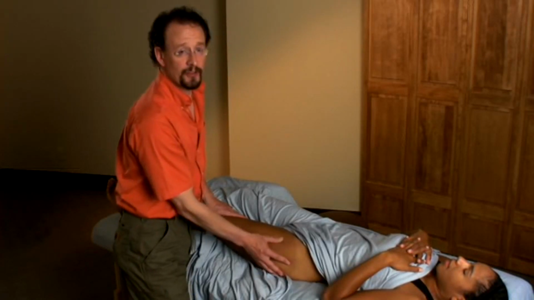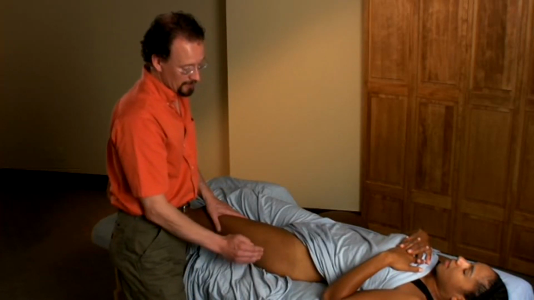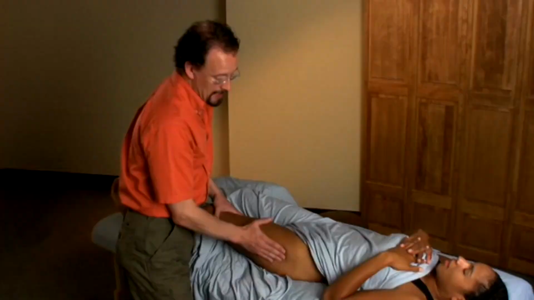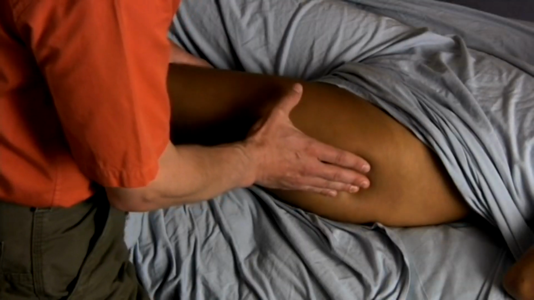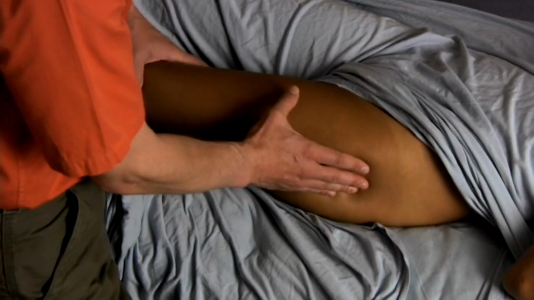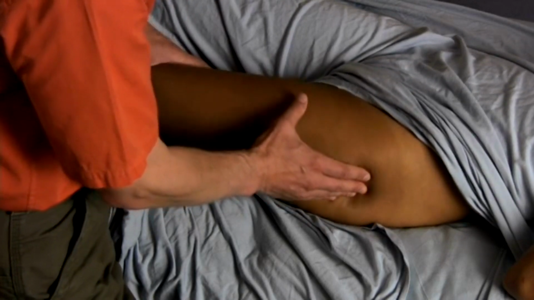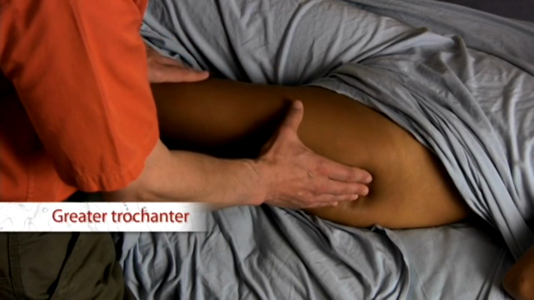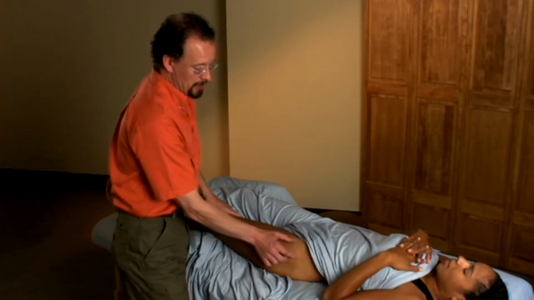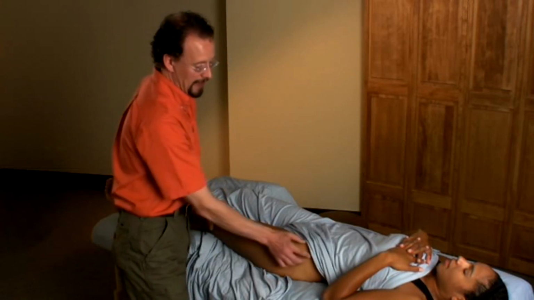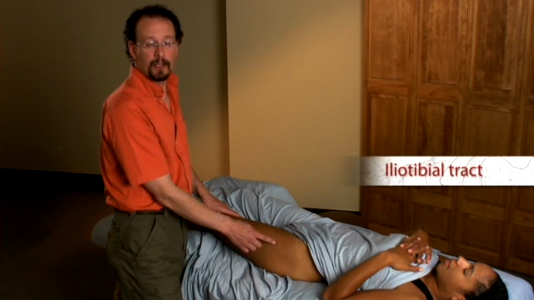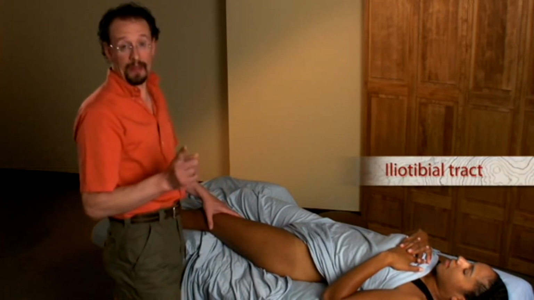Now, how far down does the TFL go? Well, pretty much to the level of the greater trochanter. And I can find that by just setting my hand on the side of the thigh right here. I can passively rotate the hip a little bit, and there underneath my fingers I can feel the bony prominence of the greater trochanter. So this is going to be our TFL, our tensor fascia latae muscle. Well, at that point it blends into the iliotibial tract. So let's explore that for a moment.